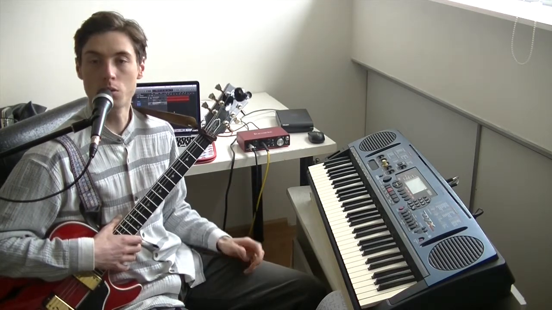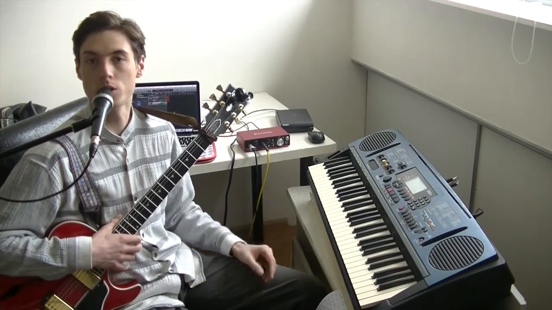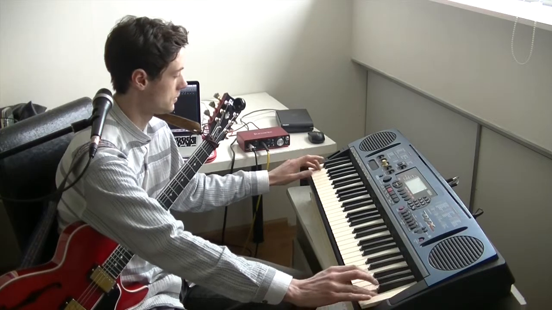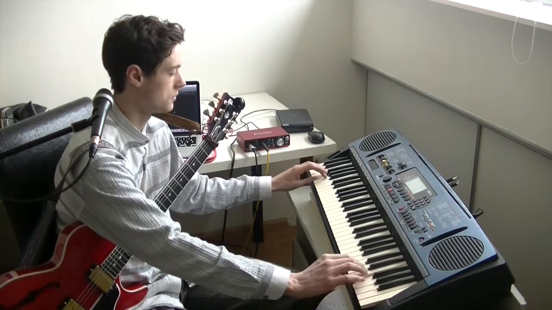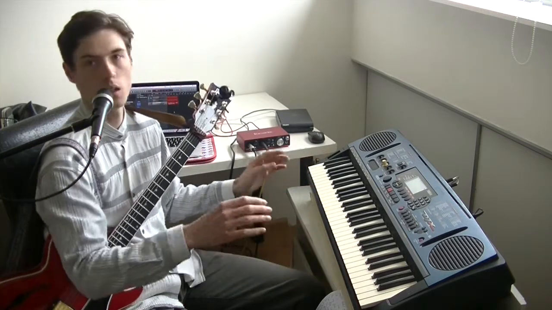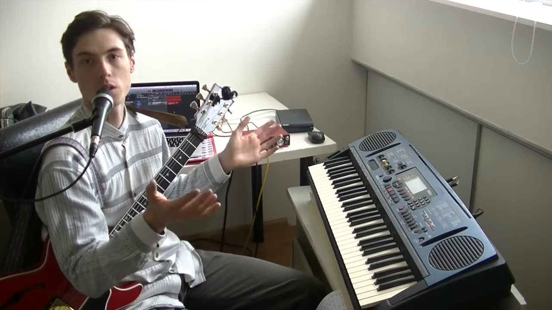Another factor to do with range is not just the physical range of the instruments, but the applicable range. And what that means is the range that's playable simultaneously. For example, on the piano, it's possible to play at both extremes of the range quite easily, as I have my 2 hands free to use.